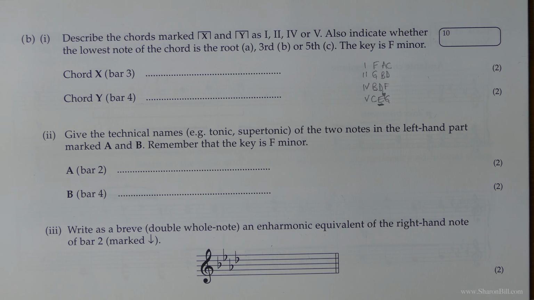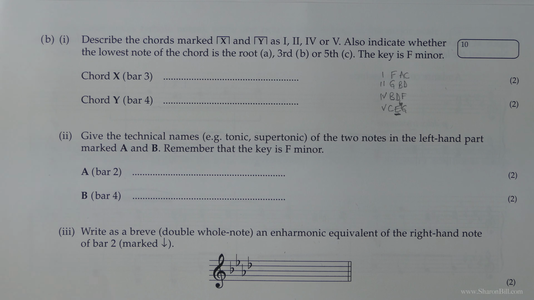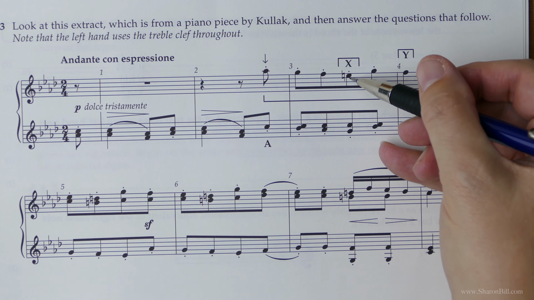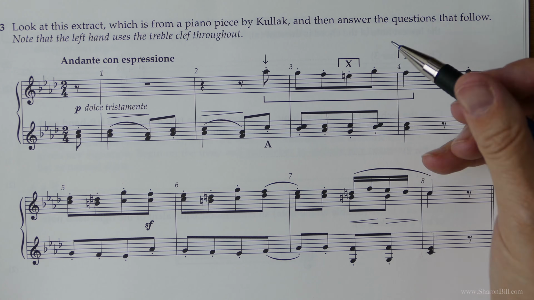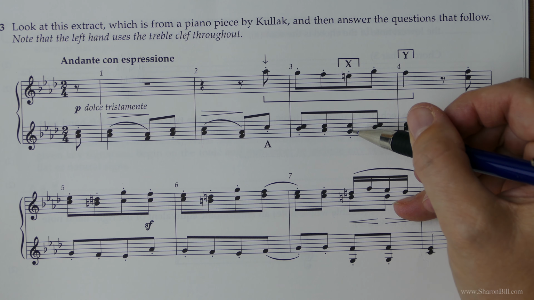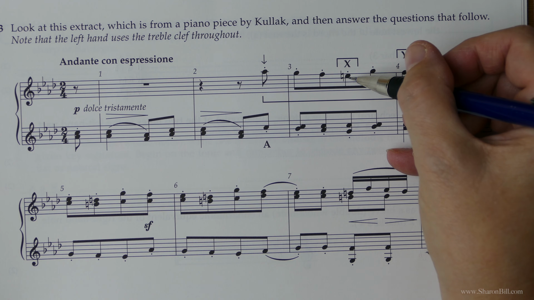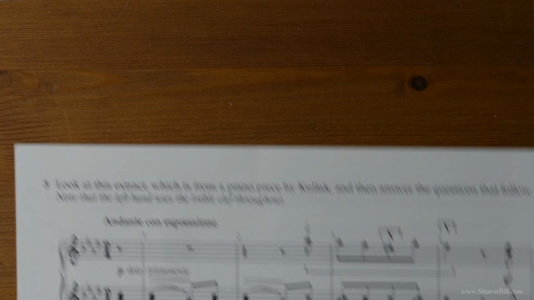So we need to describe chord X in bar 3. So let's just turn over the page and let's see what we've got. So here we have a massive clue. We've got an E natural, so straight away I can pretty much guess that's going to be a chord 5. We've got a G, C, E, so that fits the notes of C, E, G. G is at the bass, and so let's just turn over and look at that.